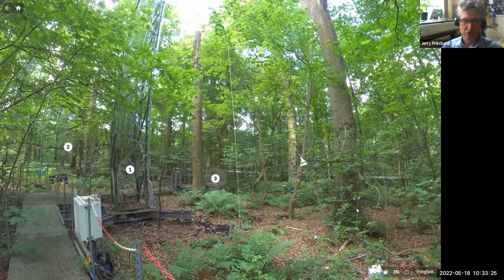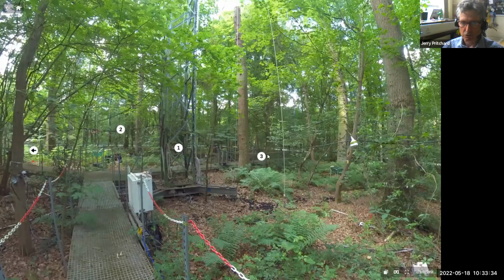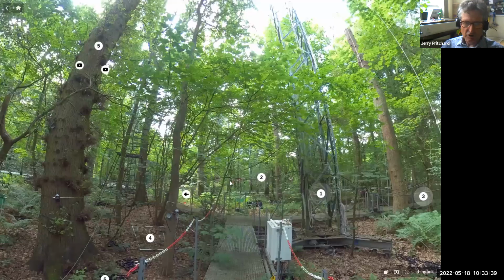I forgot my phone was going to switch itself off, but I have got a CO2 measurer on the phone, and that's exactly what it does here. And that's feeding back to regulate those valves that are regulating the CO2 in the forest.